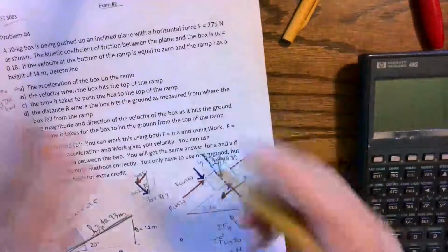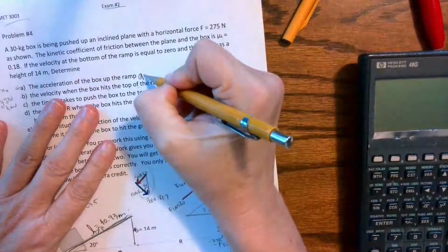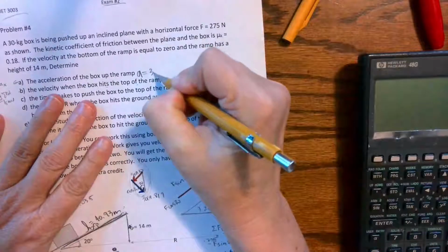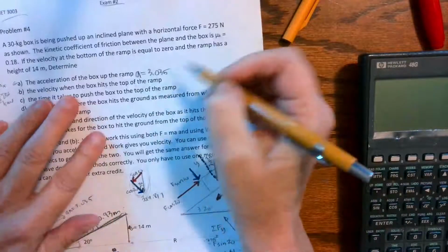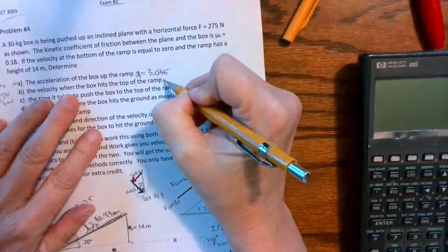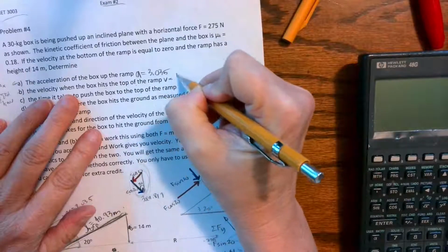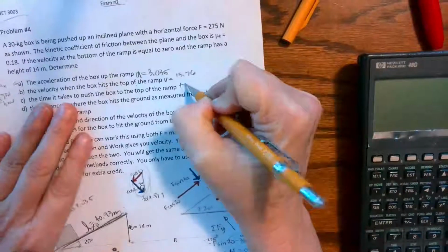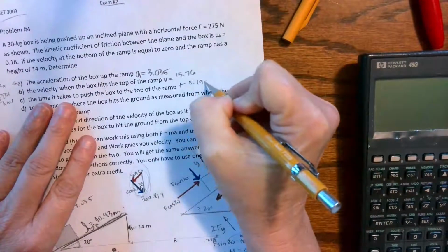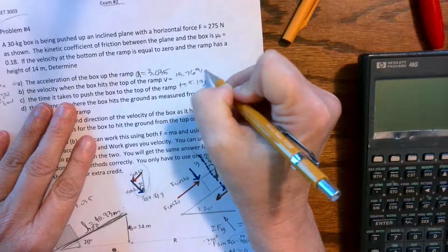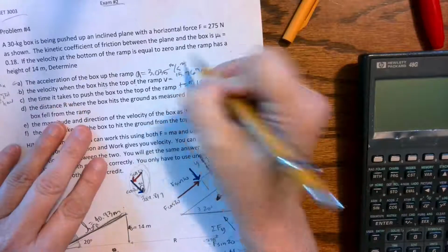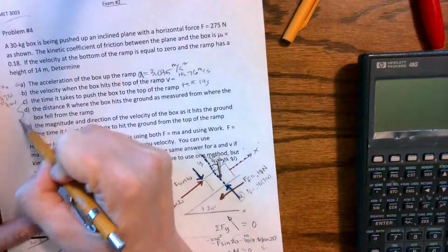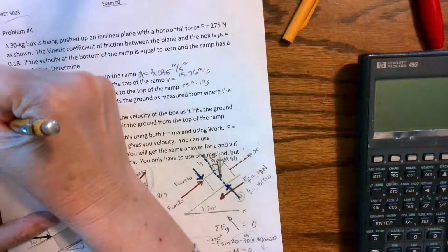So when I come back here, I have the acceleration up the ramp is 3.035 meters per second squared. The velocity when the box hits the top of the ramp, velocity equals 15.76. The time it takes for me to go up the ramp is 5.19 seconds. And now the rest of this is kinematics.